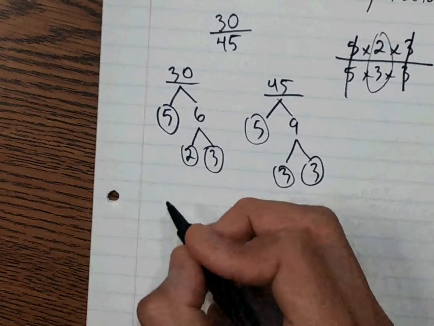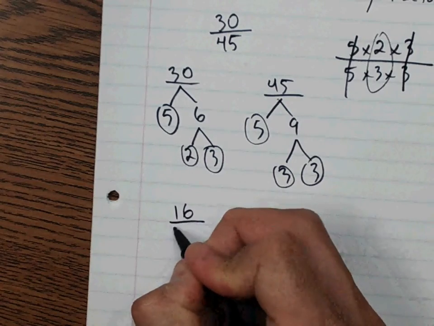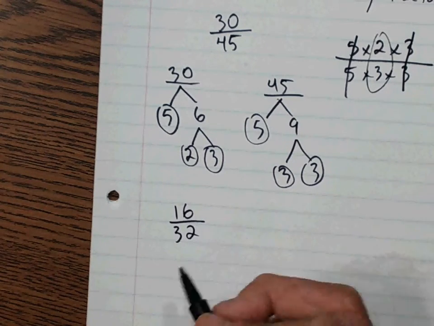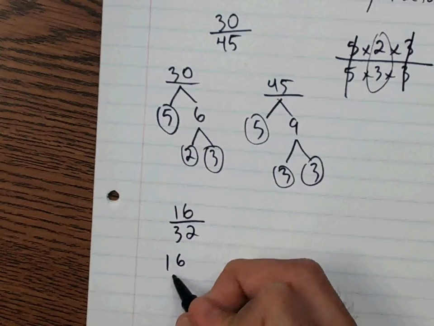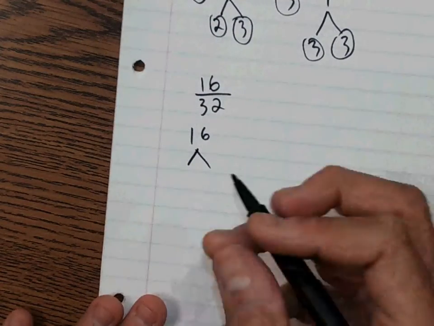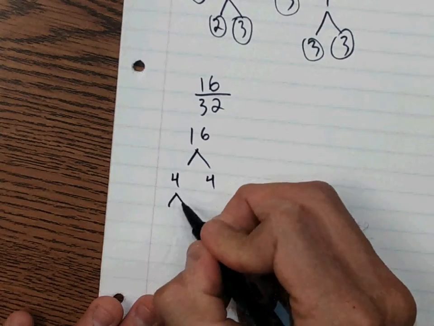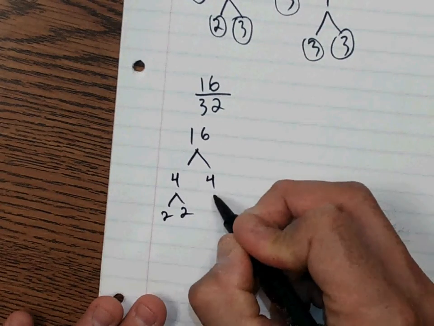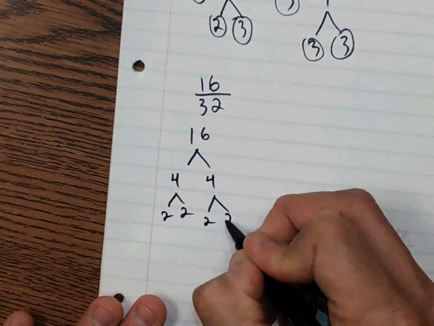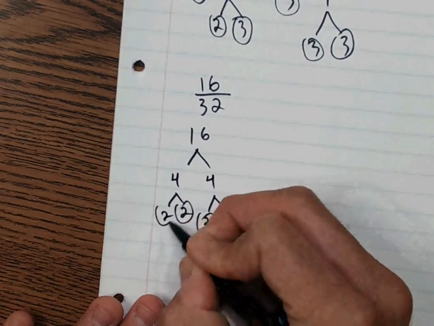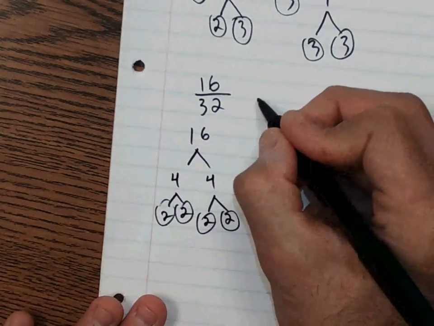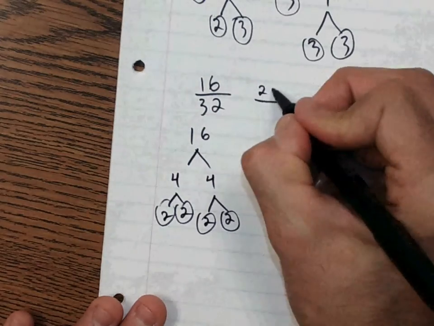Alright, let's do another example. 16 over 32. Well, let's do a factor tree for 16. Let's do 4 times 4. I could break those 4s down into 2 times 2. I'm going to rewrite my 4 2's.